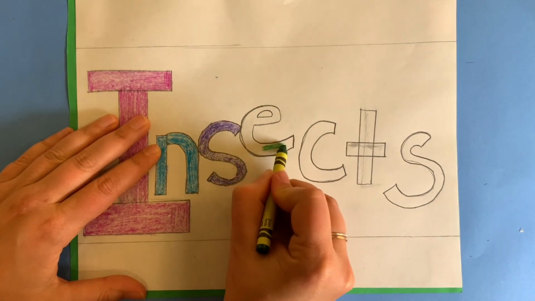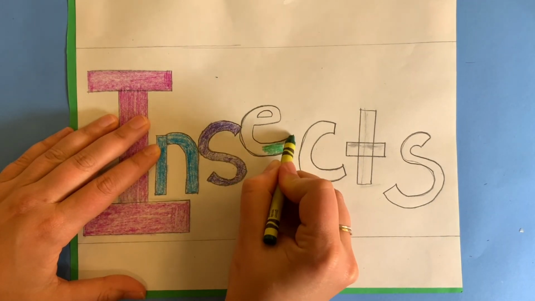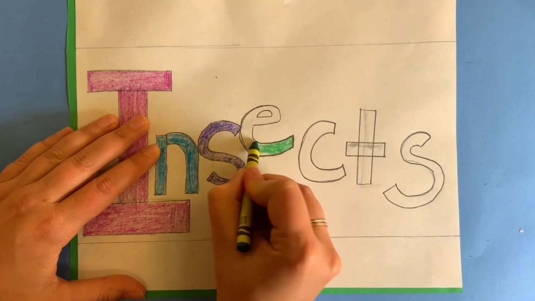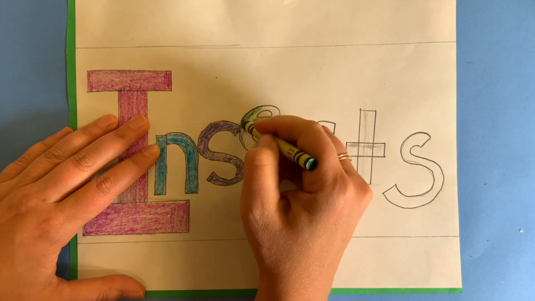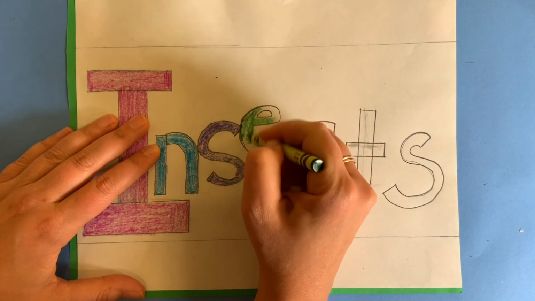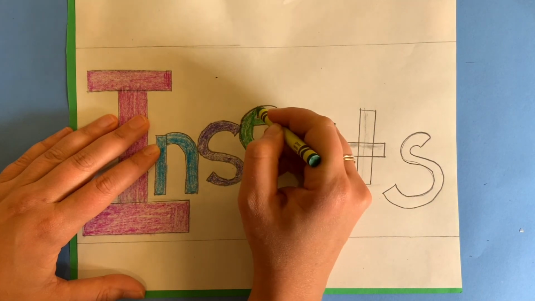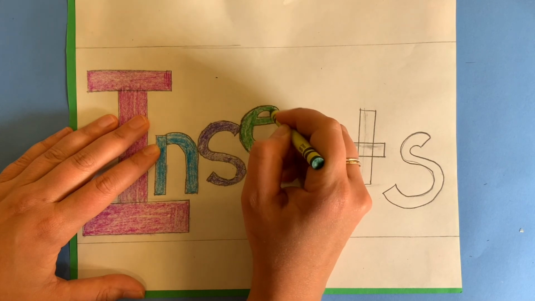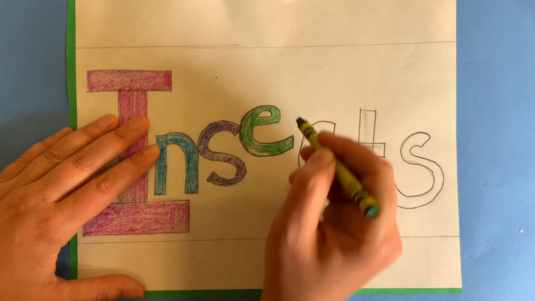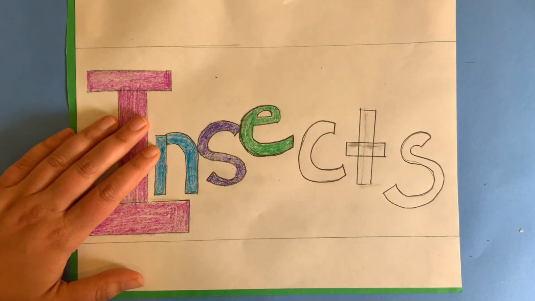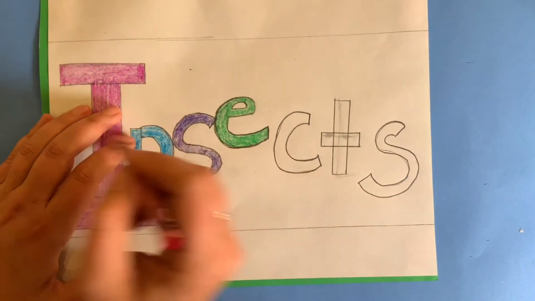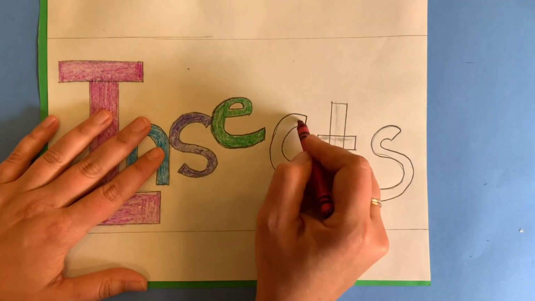Using the green for the E. Remember, try to stay inside the letters. We're leaving the background for later. We're just working on our word insects. And while you draw this, think about all the insects you know so far. Have you been practicing drawing insects yet?